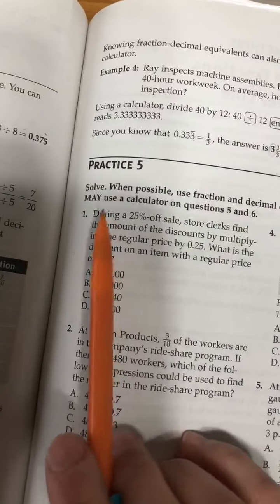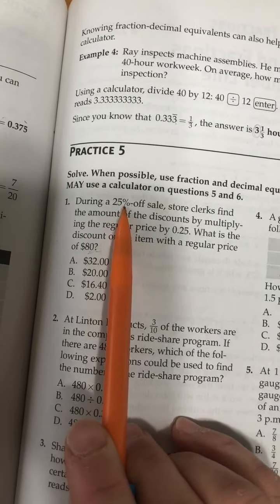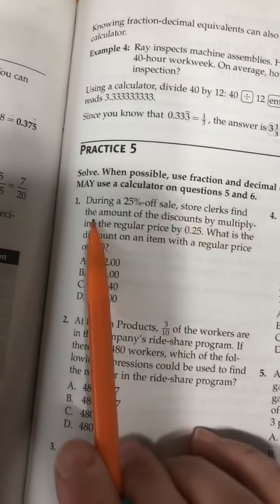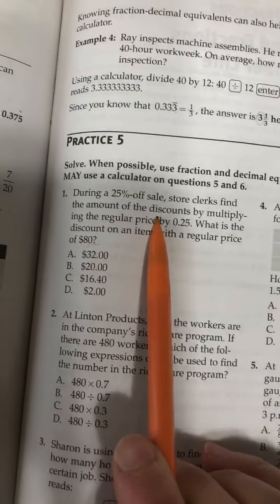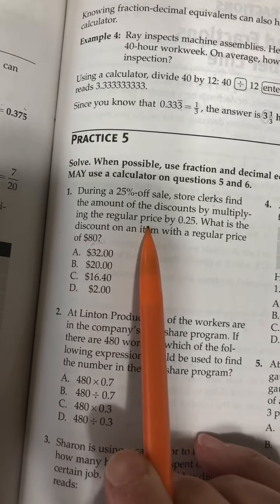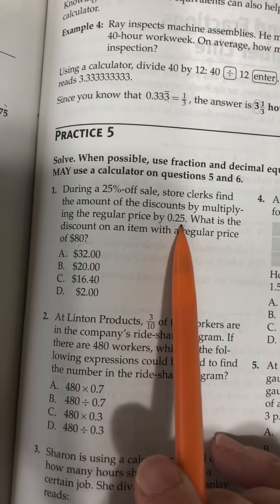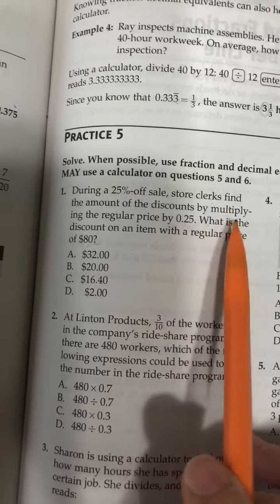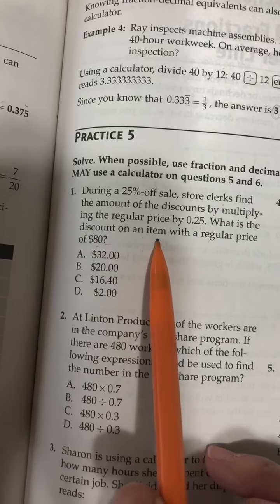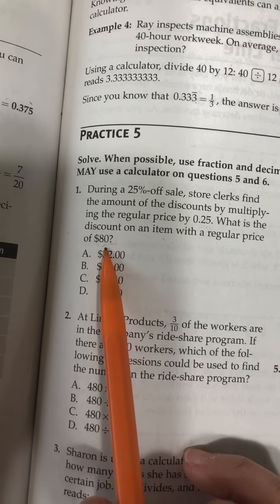Let's look at number 1. During a 25% off sale, store clerks find the amount of the discounts by multiplying the regular price by 0.25. What is the discount on an item with a regular price of $80?